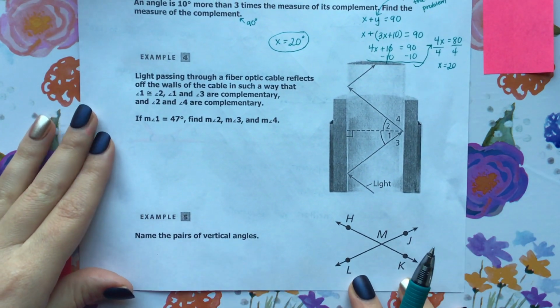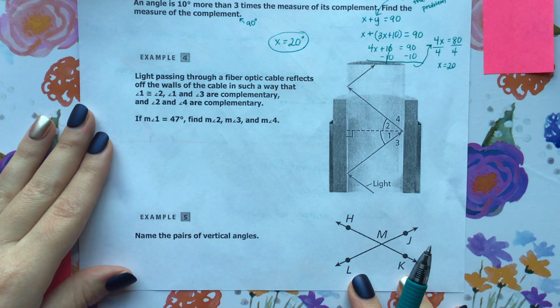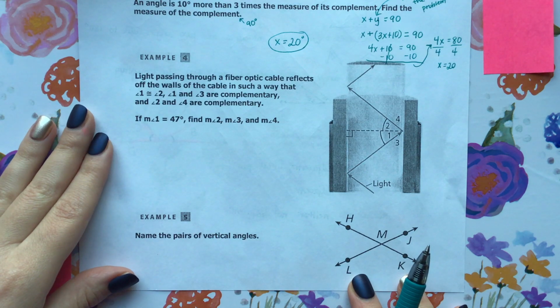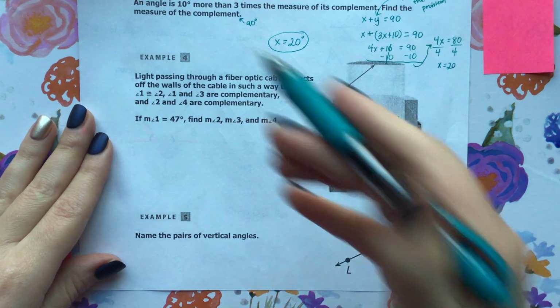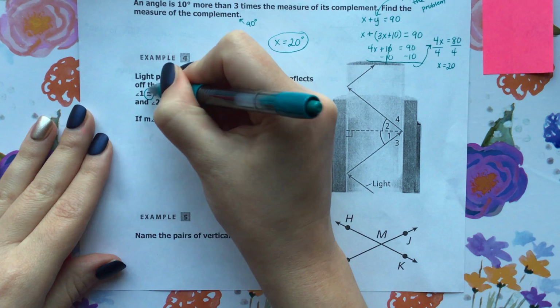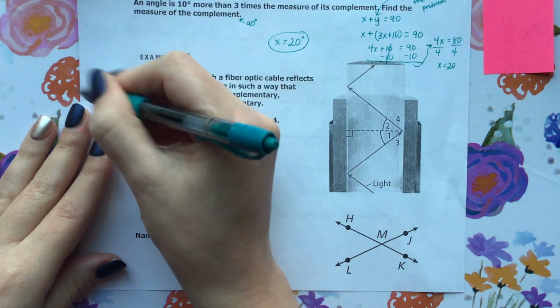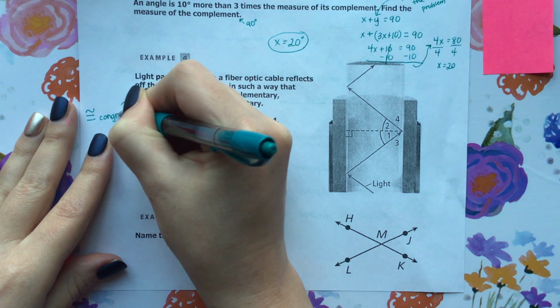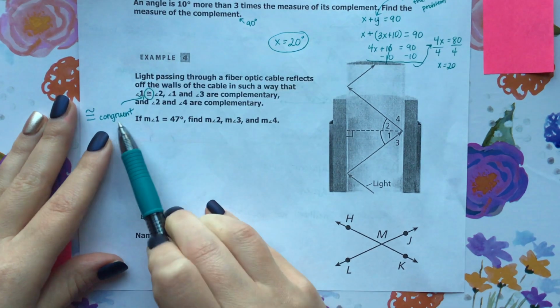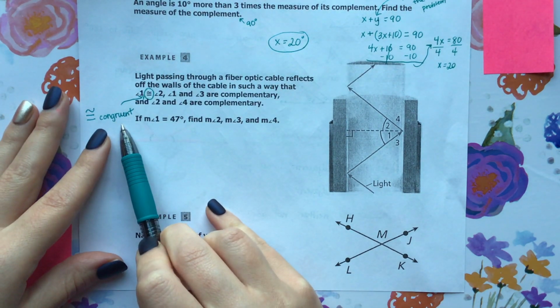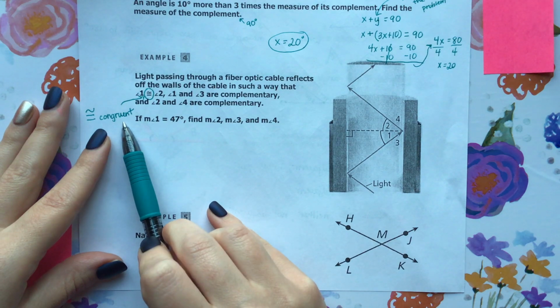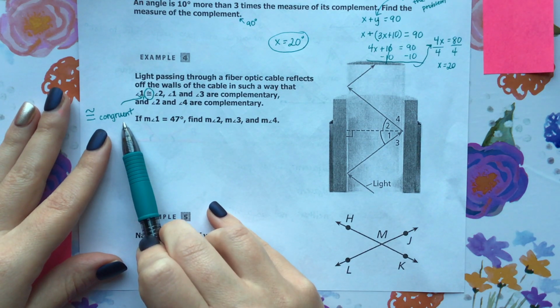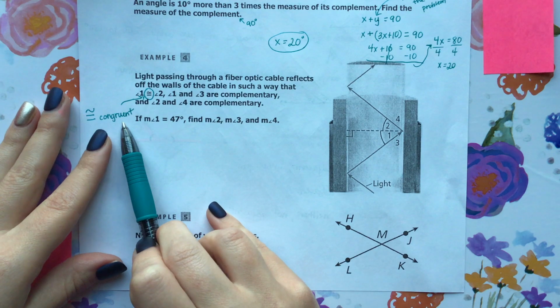In example 4, it says, light passing through a fiber optic cable reflects off the walls of the cable in such a way that angle 1 is congruent to angle 2. Okay, so I'm going to circle this and remind you that that symbol means congruent. And this is a huge vocabulary word. So if you can't remember what congruent is, write it down again, because this is not going away.